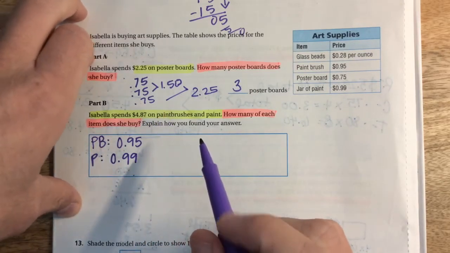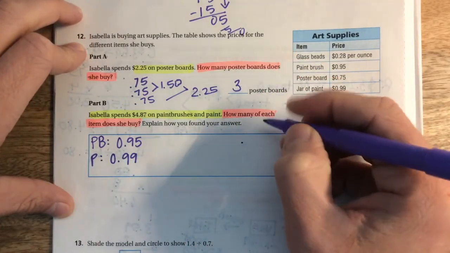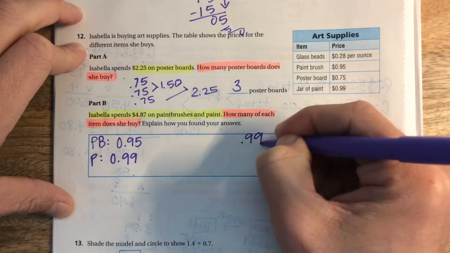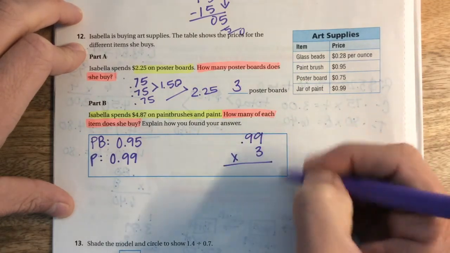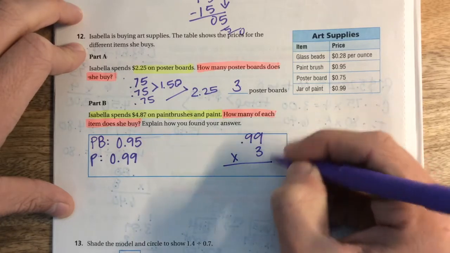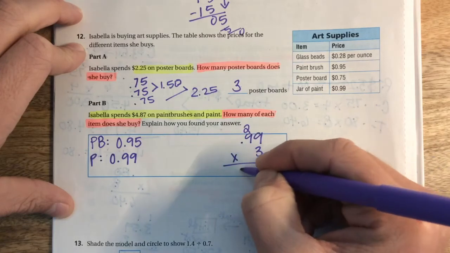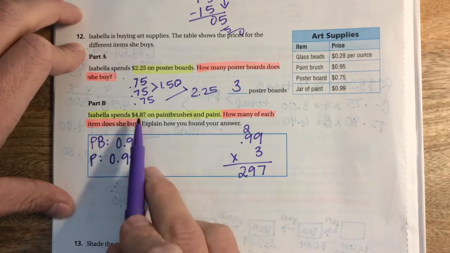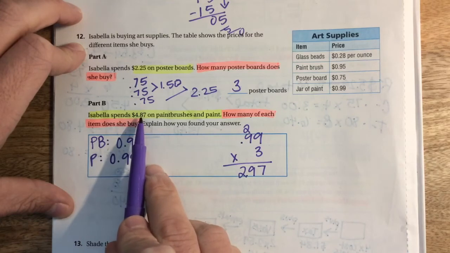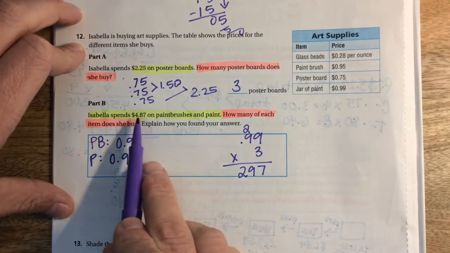So maybe I would start with, let's say, 3 jars of paint. So 3 times 99, that's going to be 27 and 27, so that's going to be 297. Okay, so thinking about that, that leaves me about $2 more to spend.